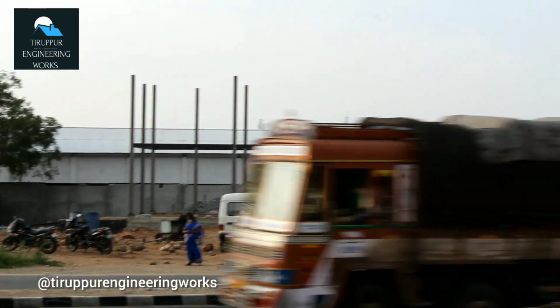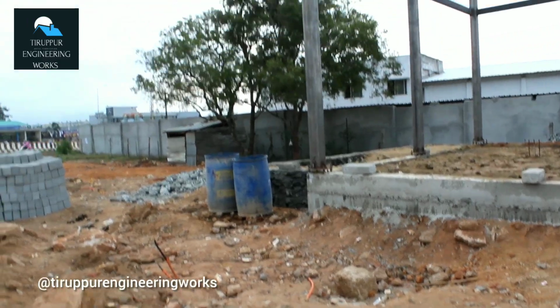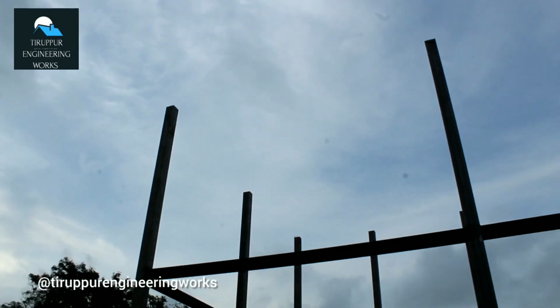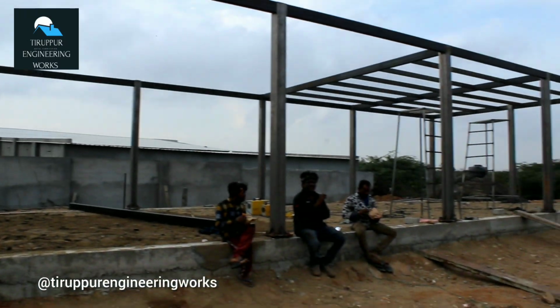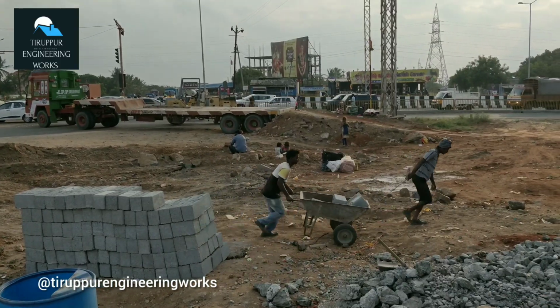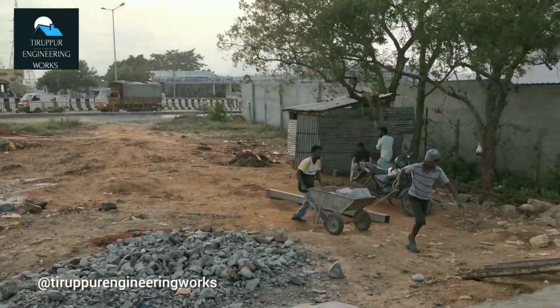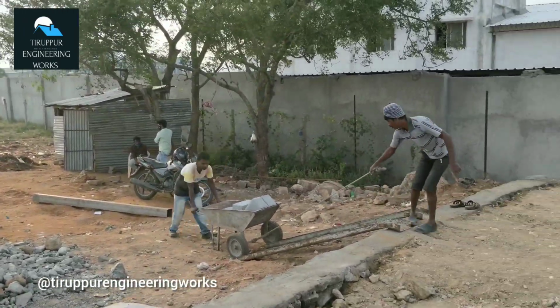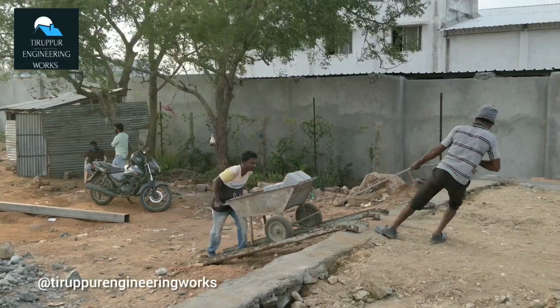I am just viewing it on camera at the backside of the hotel. So everything came out good. There are 3 people and me, just 4 people. Sometimes the civil people will help us to take the main big beams like that.